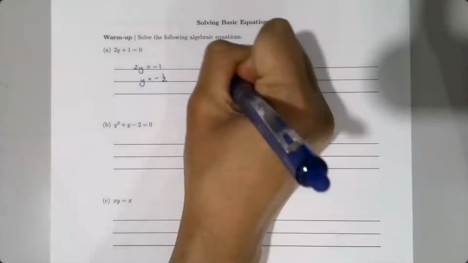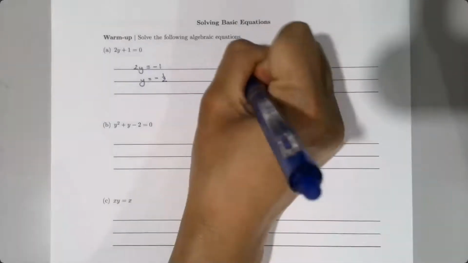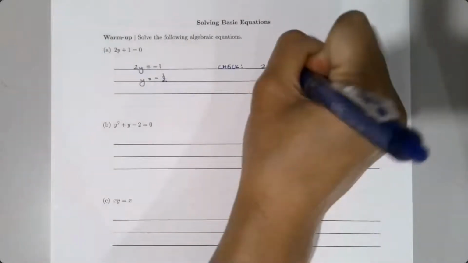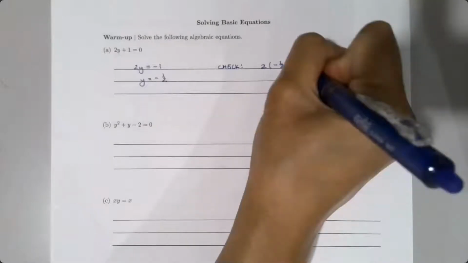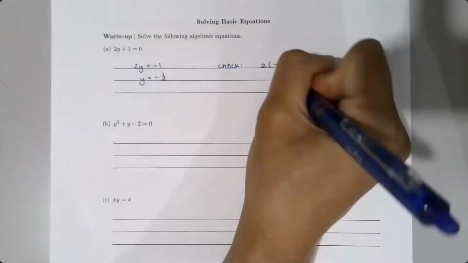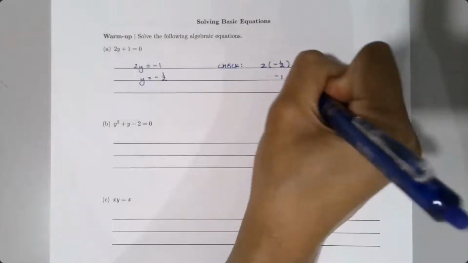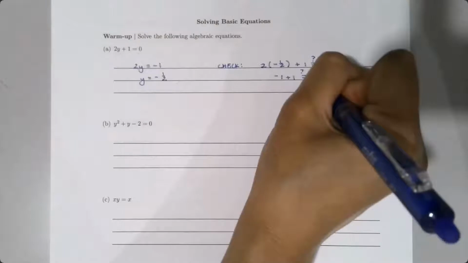That's by taking the solution and plugging it back into the original equation and checking to see if it makes it true. Okay, so if we replace the y with -1/2, is it true that 2 times -1/2 plus 1 is going to be equal to 0? Well, this is going to give us a -1 plus 1. Is that equal to 0? And the answer is yes. -1 plus 1 does equal 0. So that means that our solution here is correct.